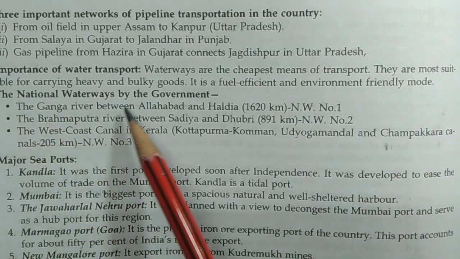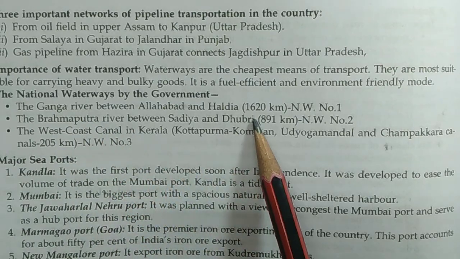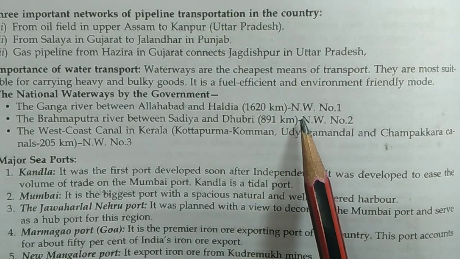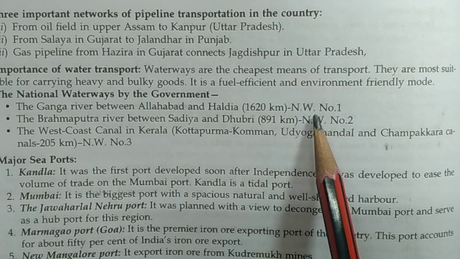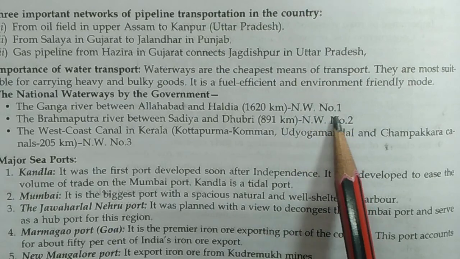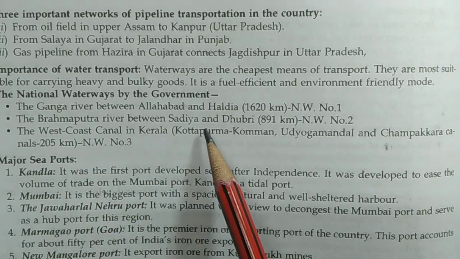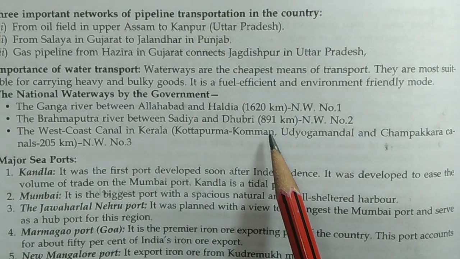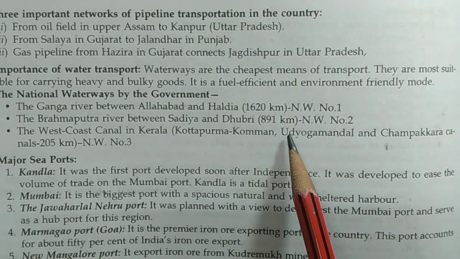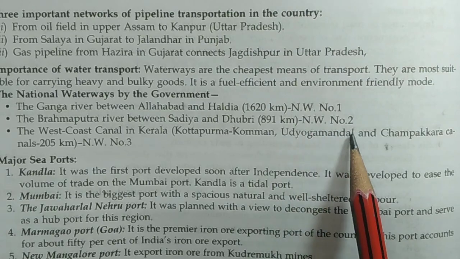The national waterways declared by the government: the Ganga river between Allahabad and Haldia, its distance is 1620 kilometers, national waterway number 1, in short NW 1. Second is the Brahmaputra river between Sadia and Dhubri, its distance is around 891 kilometers, national waterway number 2, in short NW 2.